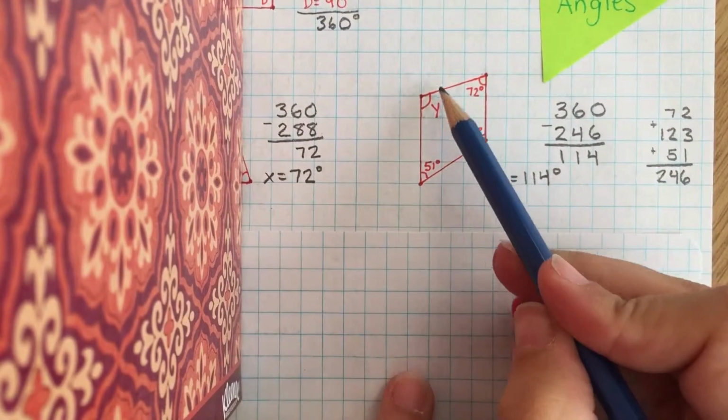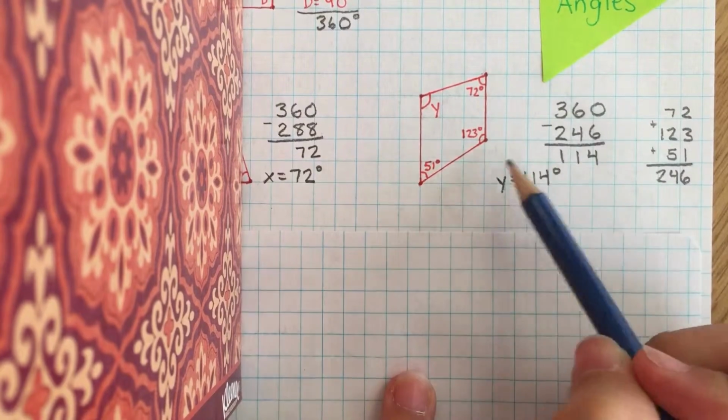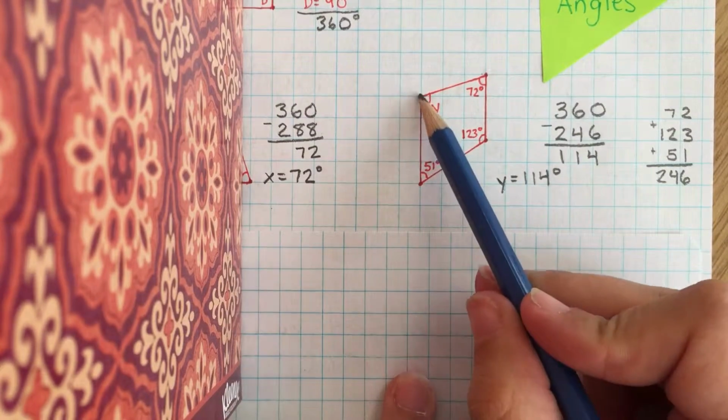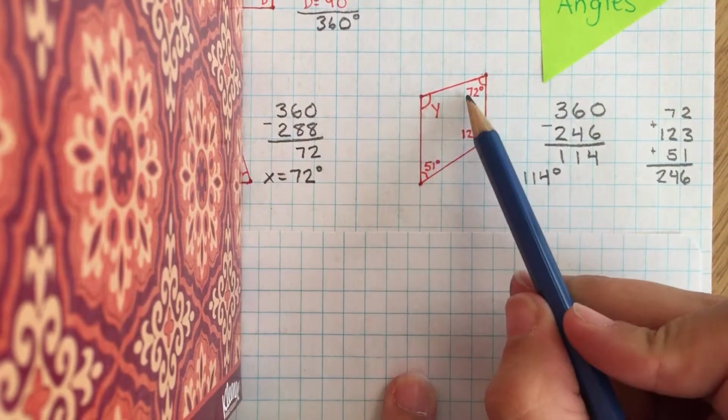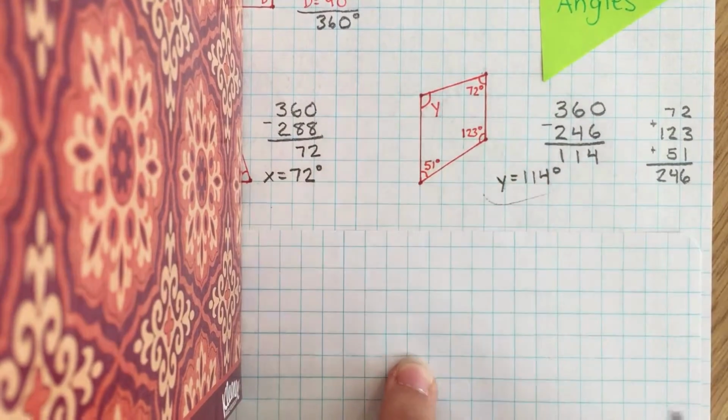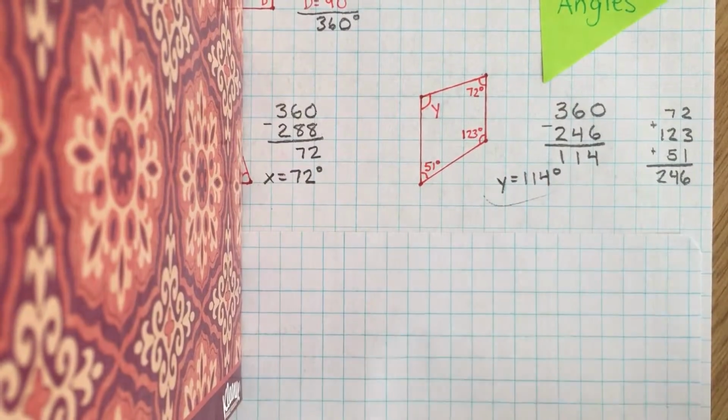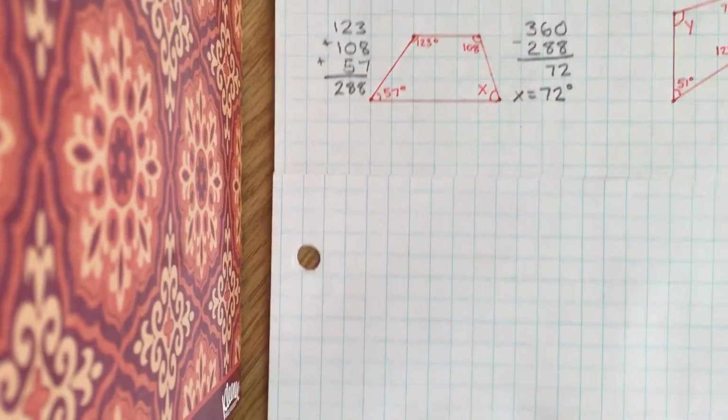And it's sometimes a good idea to stop and ask yourself, does that make sense? Looking at angle y, I can see that it's more than 90 degrees. So it makes sense to me that that could be 114 degrees. Okay, let's have you try one on your own.